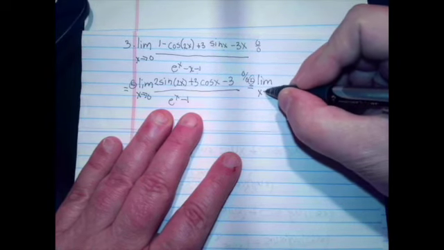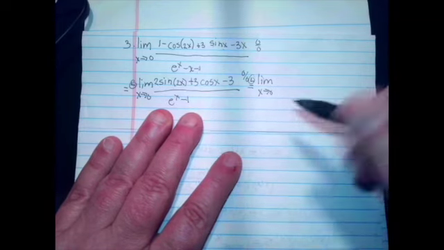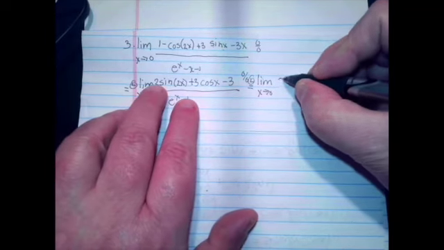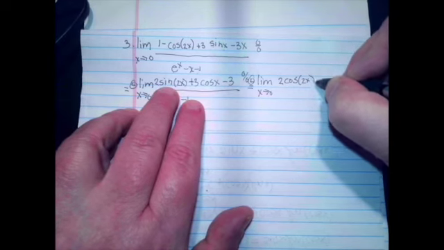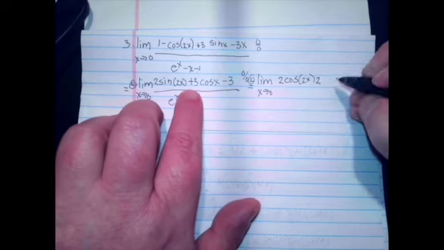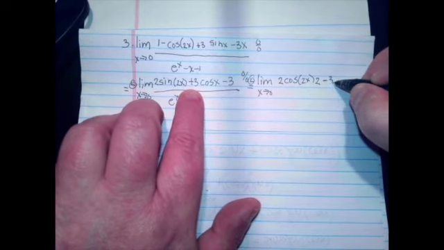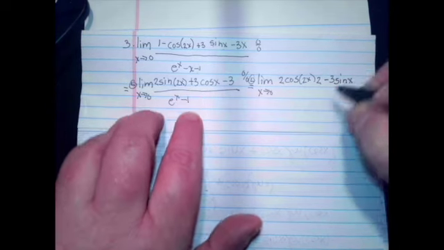And maybe we'll get something we can use this time. So the derivative of 2 sine 2x is going to be, well, let's see, that 2 will come along, and we've got the cosine of 2x, and then multiply by the derivative of the inside function. So there's a 2 there. Minus 3 times the sine of x.